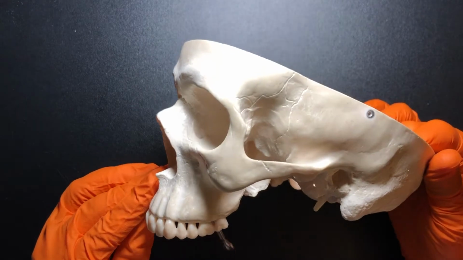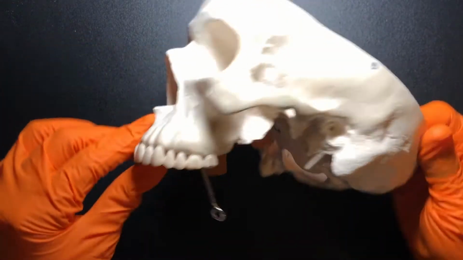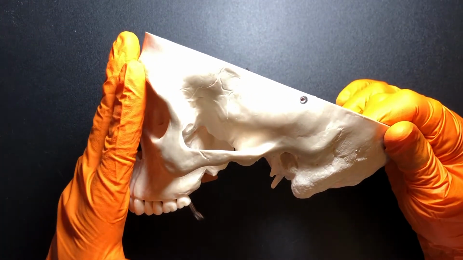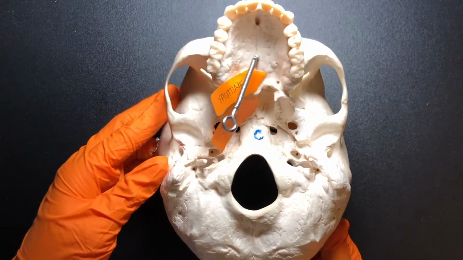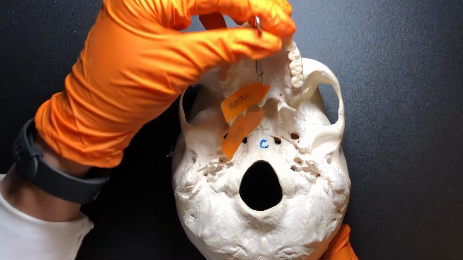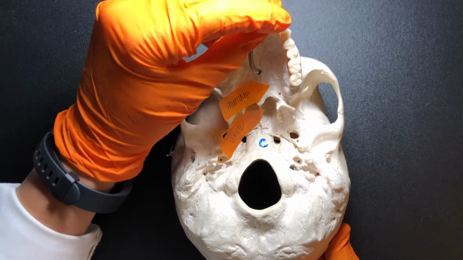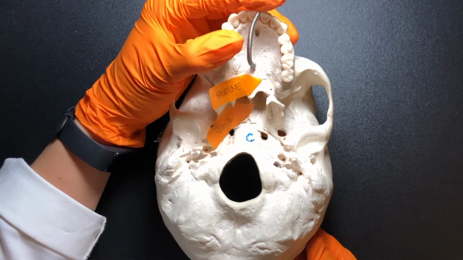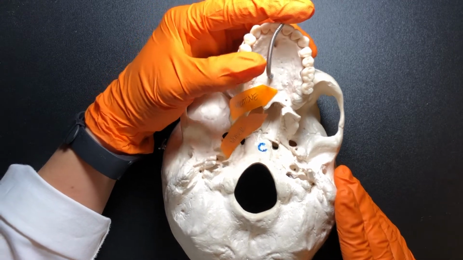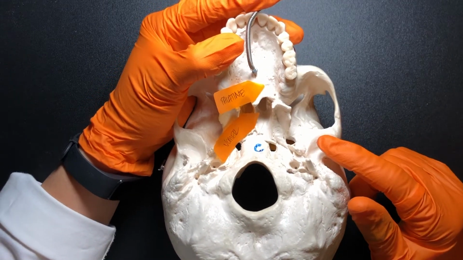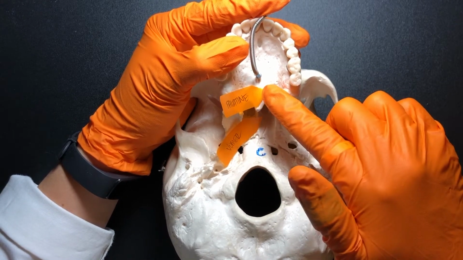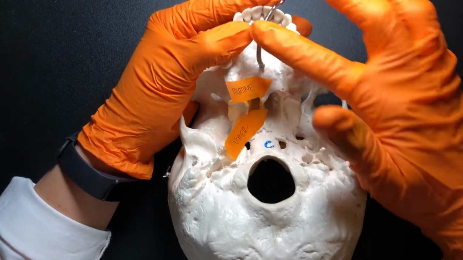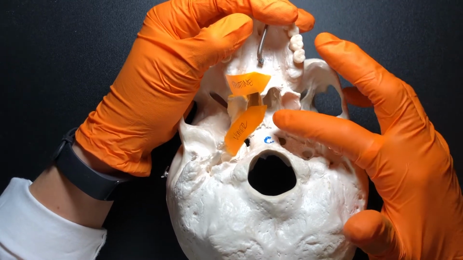Okay, so here we have an inferior view. So anterior, this is going to be the left side, posterior. So now we're flipping it up like this. This is actually the view when you get transverse images on a CT scan. This is the view you're looking at. So here I just want to point a couple of things out. This is the palatine bone. This right here is the vomer.